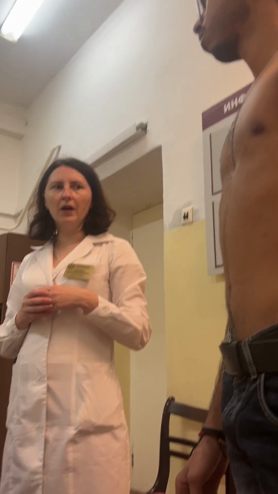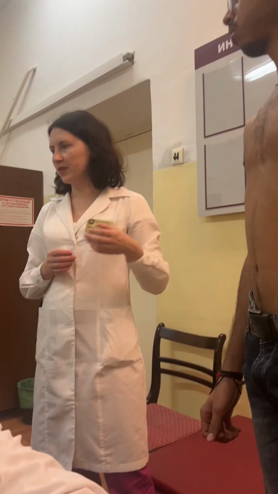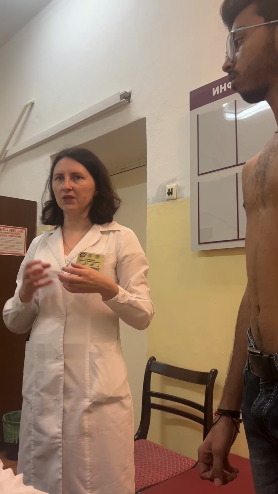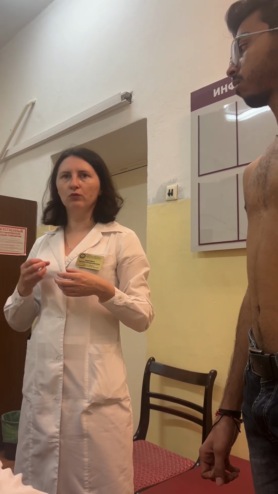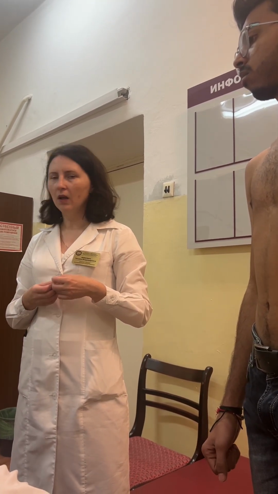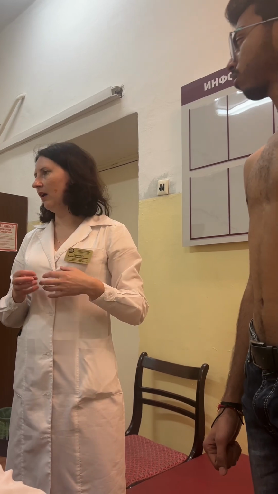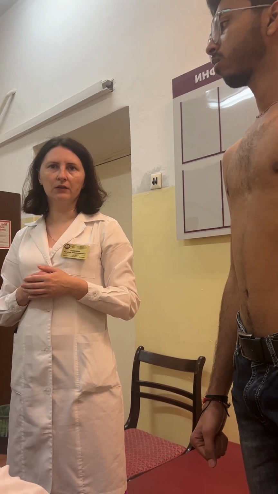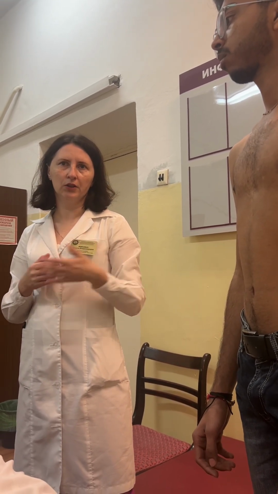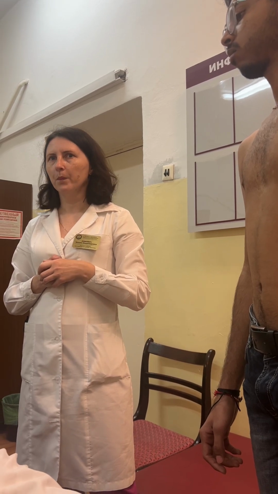And force and resistance, if it's increased, if it's very solid muscle, it can be due to hypertrophy and hypertension. If it's very weak and soft, it can be again in systolic heart failure, dilated cardiomyopathy, ischemic cardiomyopathy, and so on.